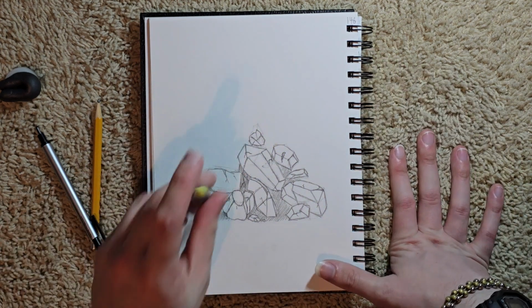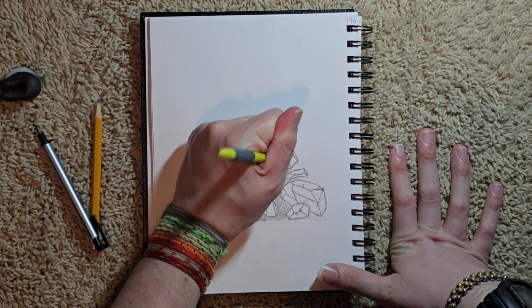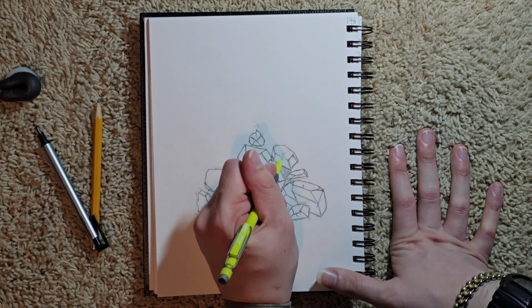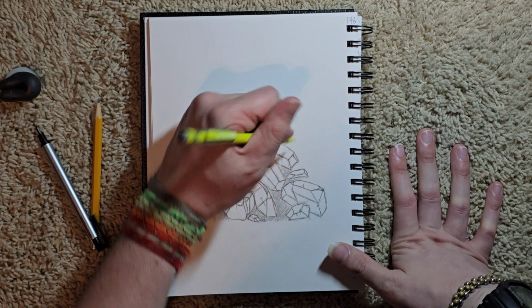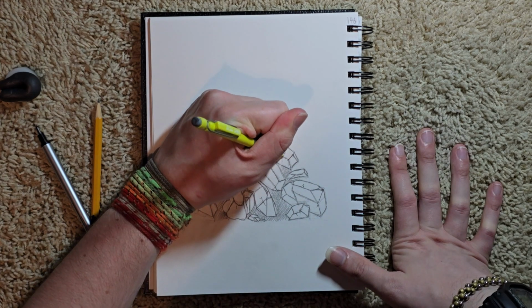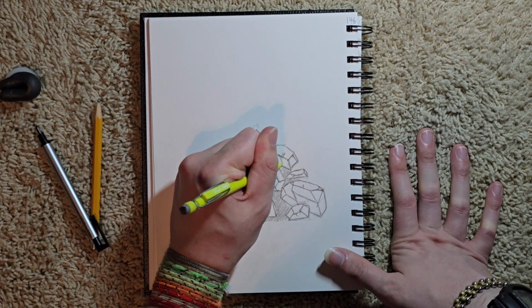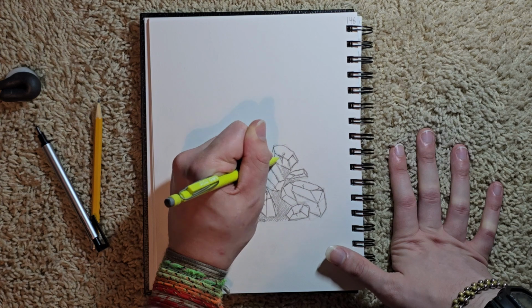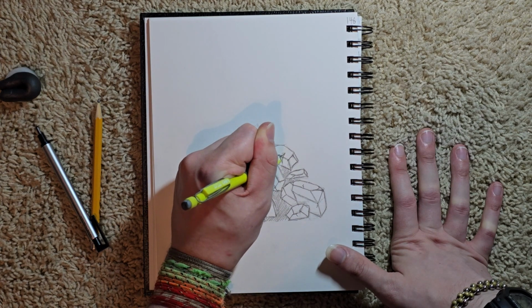That doesn't really work yet again. It could work though if I were to actually plan it ahead. Like this, and then make it jagged.